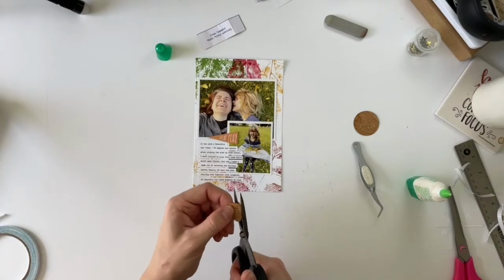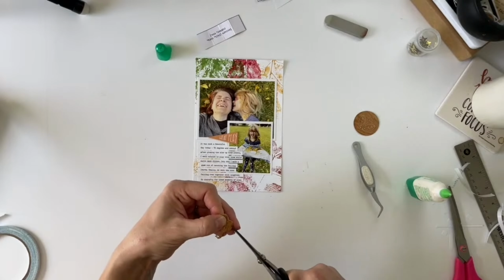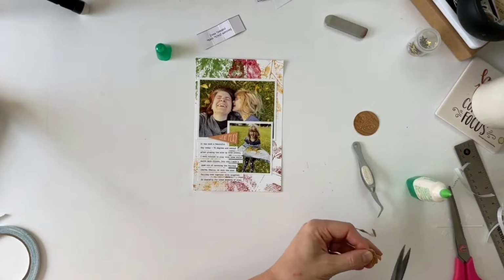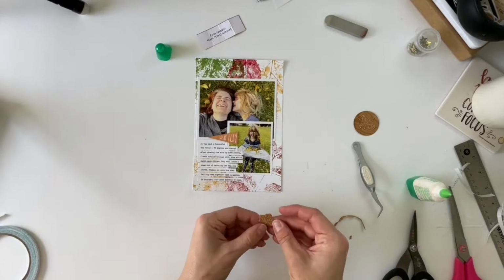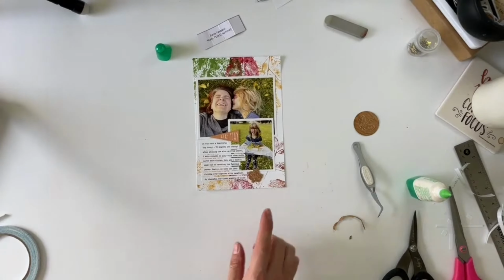Okay, so anyway, side tangent there, right? Continuing here, what else have I done? Okay, so I've added also an older chipboard piece that I had forever that says leaf play. How freaking perfect is that, right?